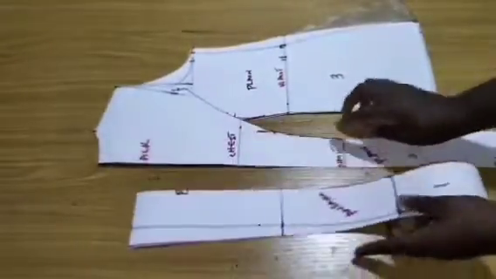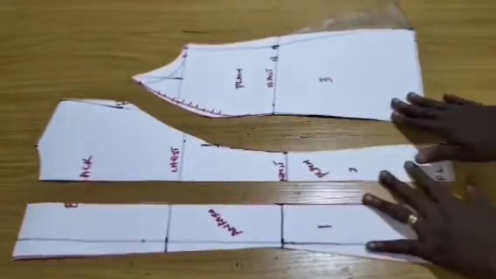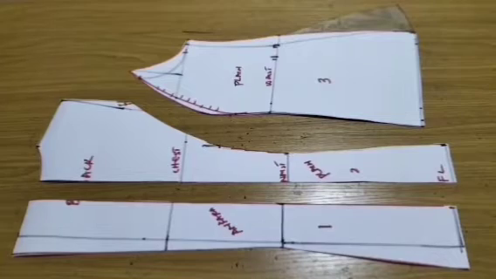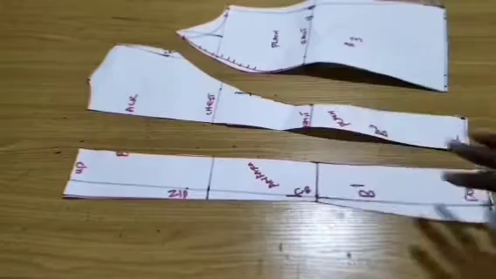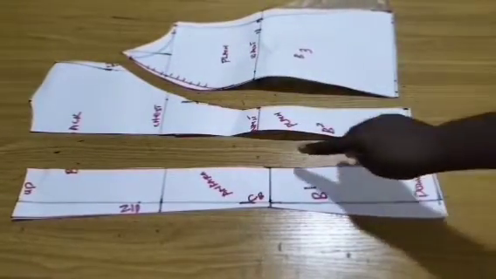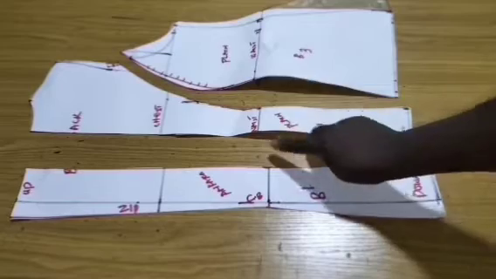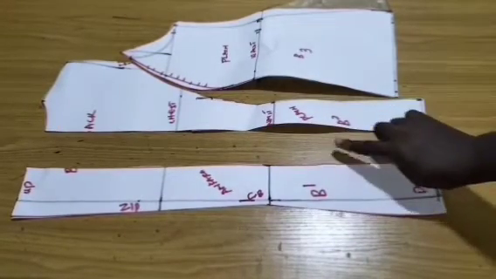This is what our pattern looks like right now. So this is the pattern for the back, as you can see. And we'll use this godet to attach on this part. So here is the back pattern right now. So we are also going to add our godet. We are going to add an extension of 4 inches in between this and this.